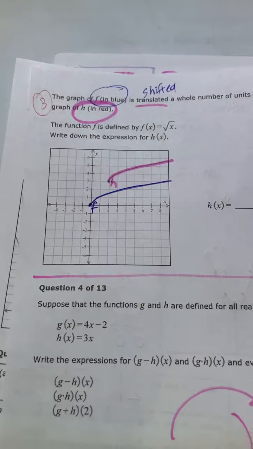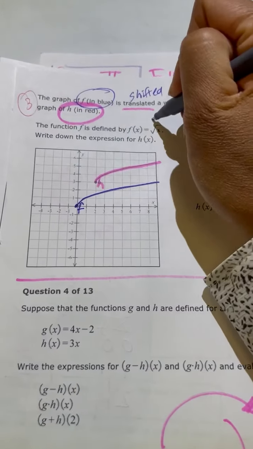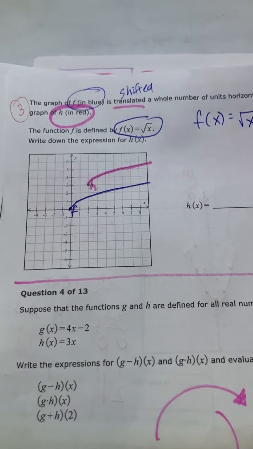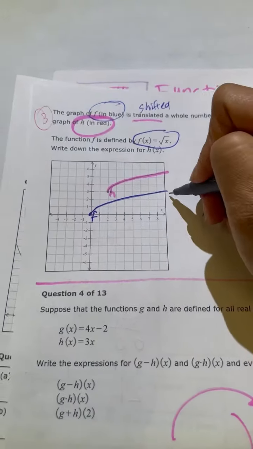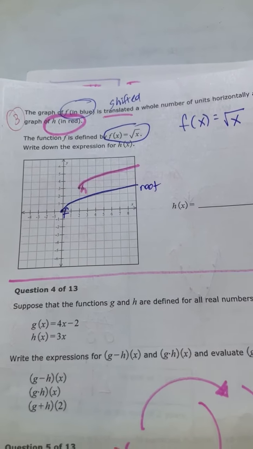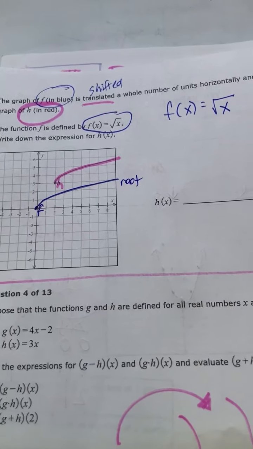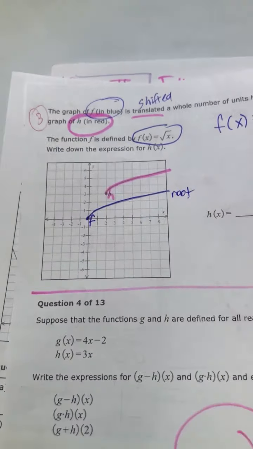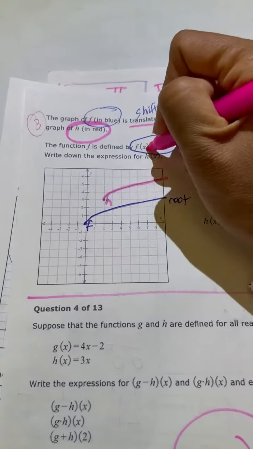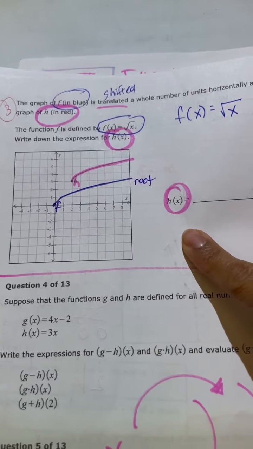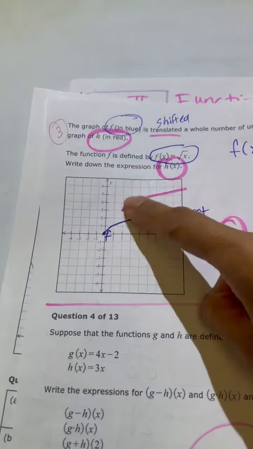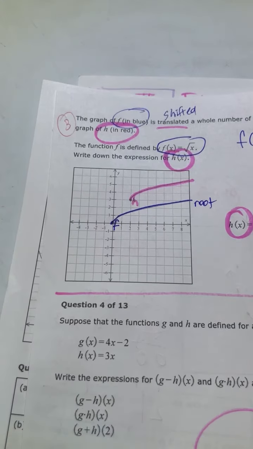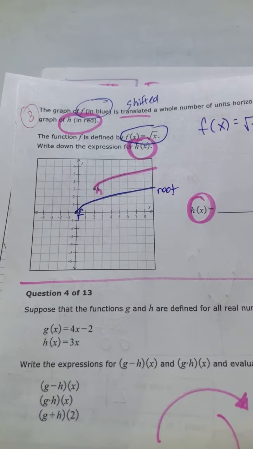So here, the f function is defined as f of x is equal to the square root of x, right? So that's my root function. I just call this the root function. Root meaning like the root, the one that we're starting off with. So now we want to shift it, and they're asking us to write down the expression for h of x. So the question is, what is h of x? So instead of trying to figure out what this equation is, I could start with the root that's given, and I could shift it. So to go from f to h, let's start off with the vertical movement.